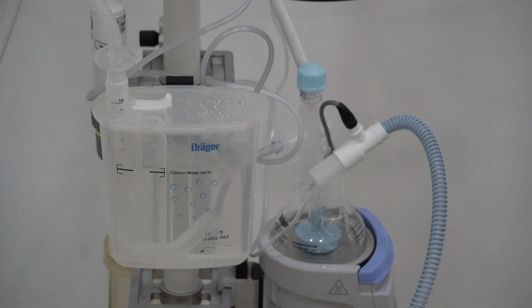And I know that not every hospital would have access to active humidification. However, I think it's important to emphasize the importance of delivering humidified, saturated, warm air, in order to avoid damage to the trachea and also to the mucociliary system of the baby.